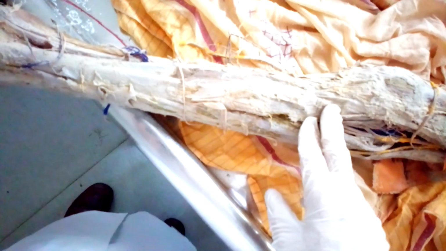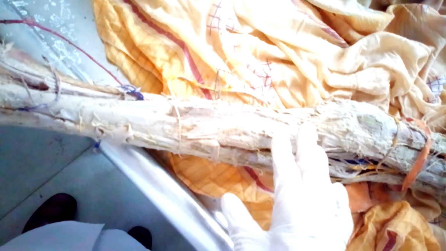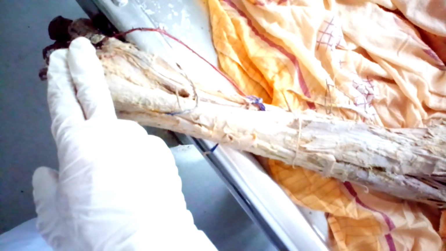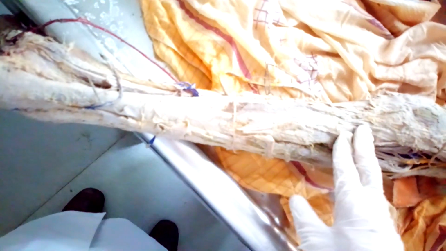Deep layer. The deep layer includes three muscles, but unfortunately we can't see them. Let's name these muscles: flexor digitorum longus, tibialis posterior muscle, and flexor hallucis longus. All these muscles have approximately the same function: flexion of the foot, flexion of the fingers, and supination of the foot. This is the function of the deep layer muscles.